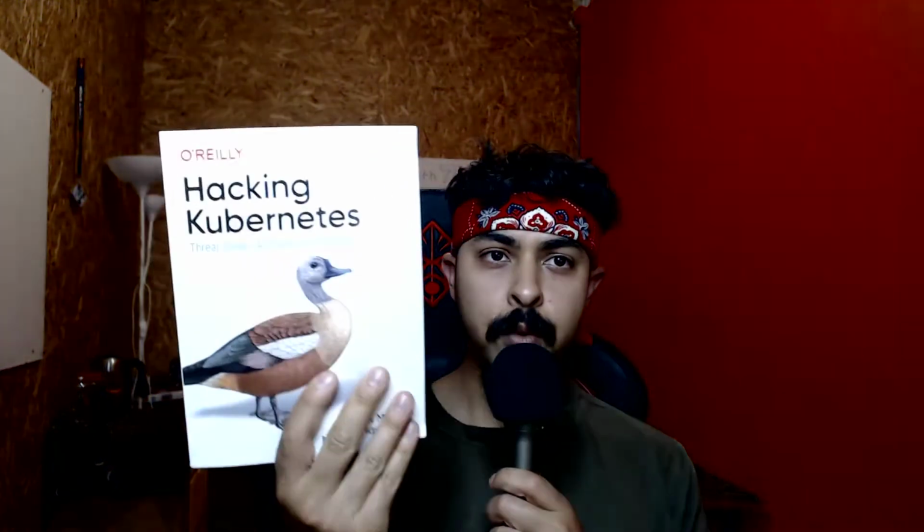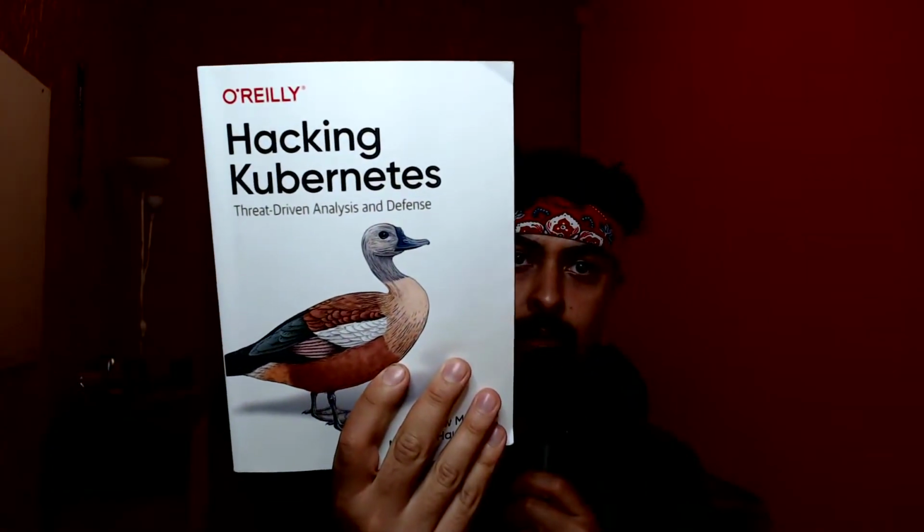This is chapter 2 of this book right here, Hacking Kubernetes, Threat-Driven Analysis and Defense. There's an article for chapter 2 that I did notes on, so that's where the meat is going to be. This is just a rant / discussion about chapter 2. So chapter 2 is pod level resources. It goes into attacking and defending, mainly defending pods in Kubernetes.